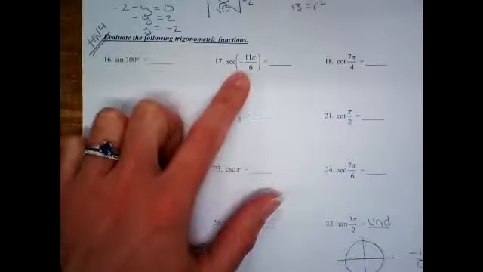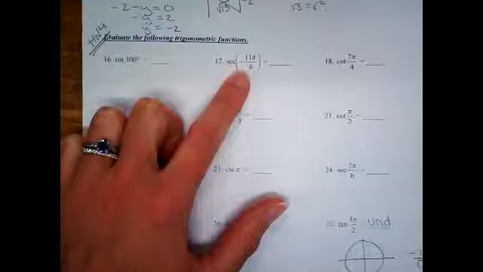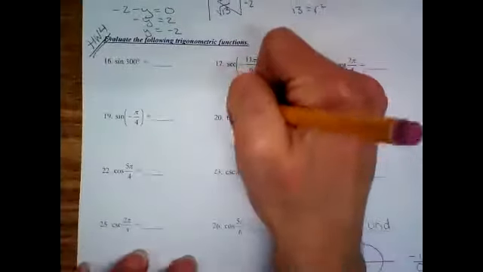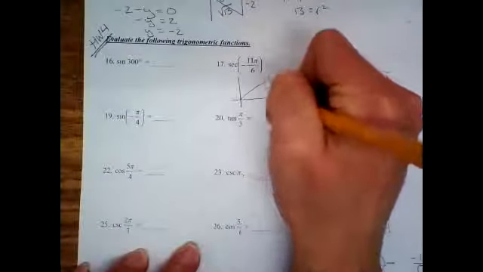17. Now think about where 11 pi over 6 is on your unit circle. Again, this is why I make you fill it out over and over again, because now it should be ingrained in your head. Now just do that backwards. What quadrant will that land you in? 1, perfect. Draw a triangle in quadrant 1.